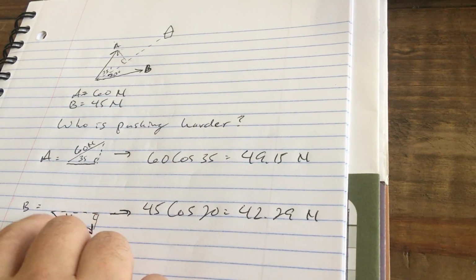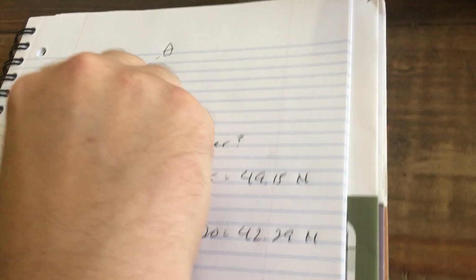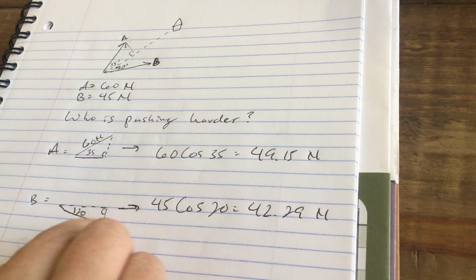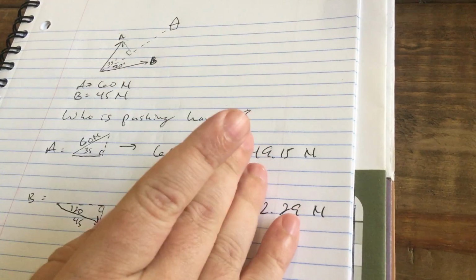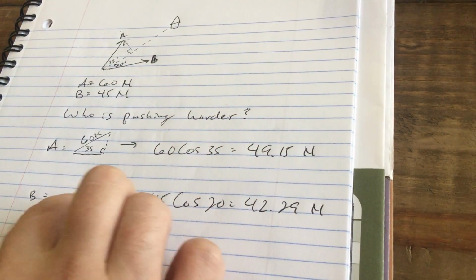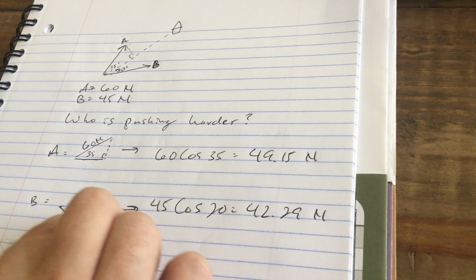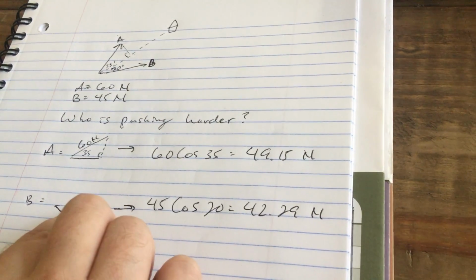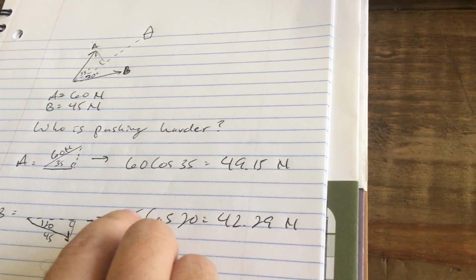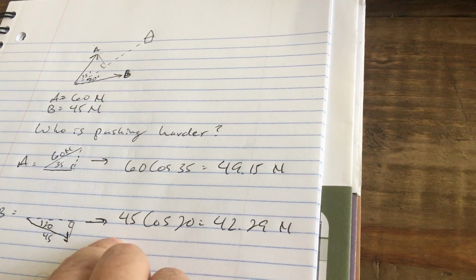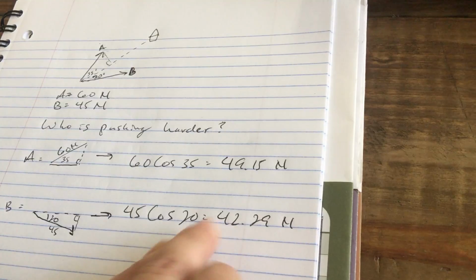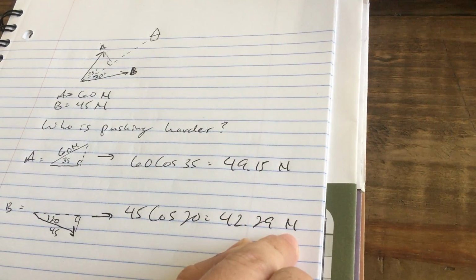Subject B is a little bit different. This dotted line right up here actually represents the dotted line up here. They're the same. We have that 20-degree angle and that 45 Newton force right here. Once again, we're going to use cosine because it is the adjacent over the hypotenuse, because we're looking for this x component right here. So 45 newtons times cosine 20 degrees is 42.29 newtons.